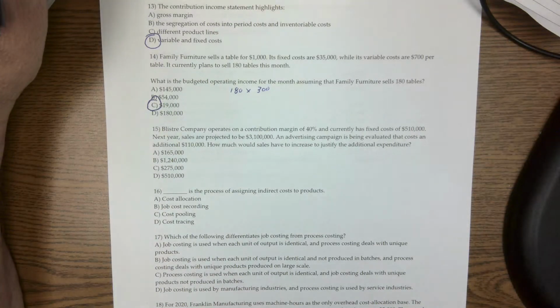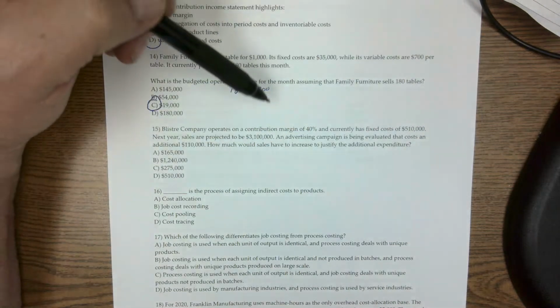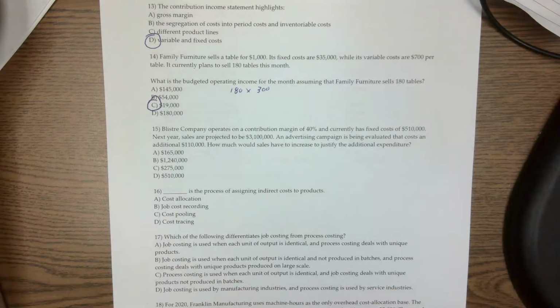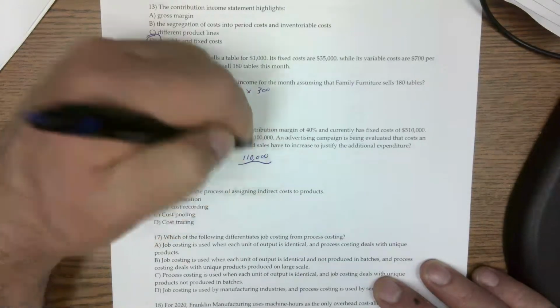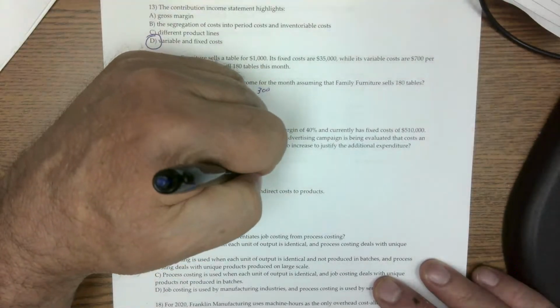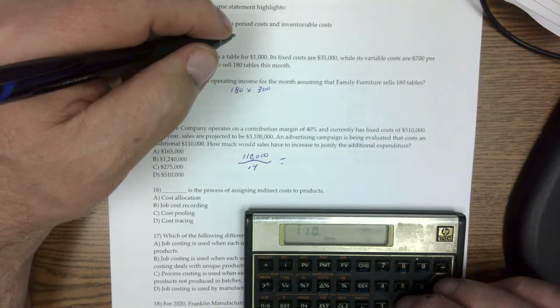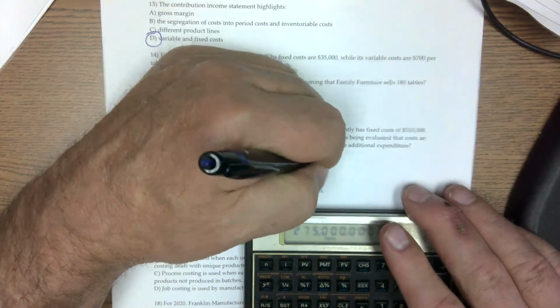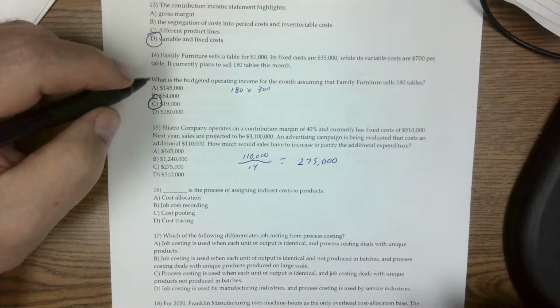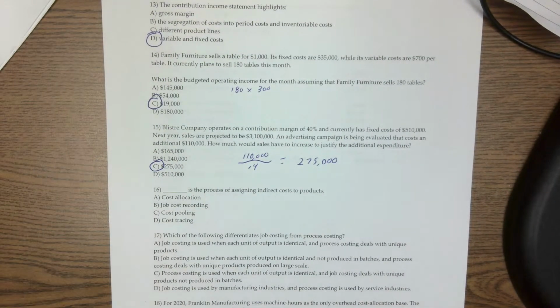So what's interesting here is it does not matter what the current fixed costs are, and it does not matter what the net sales or the projected sales are. What you need to know is this 110,000 divided by that. So that's the additional fixed cost divided by the 40% contribution margin. So you need 275,000 more additional sales in order to justify the advertising campaign.